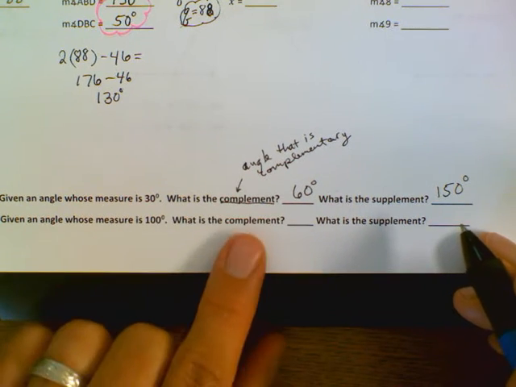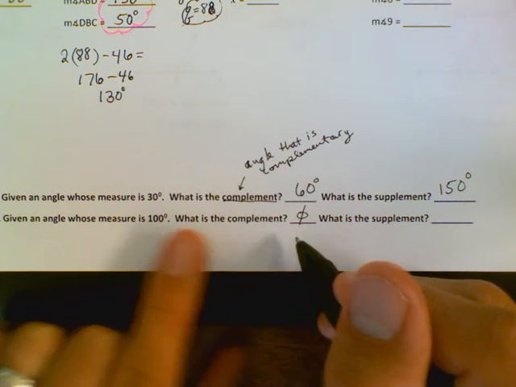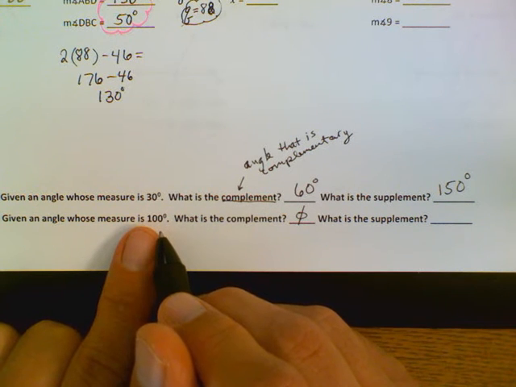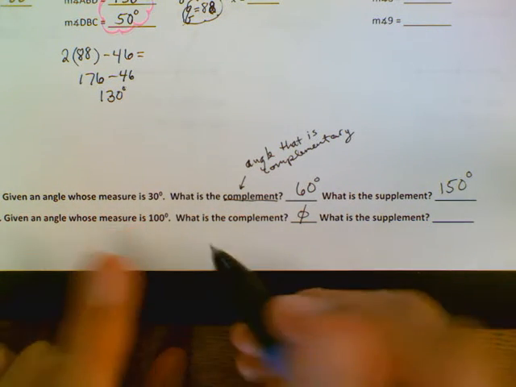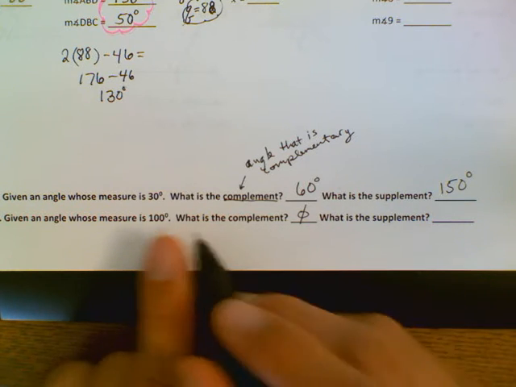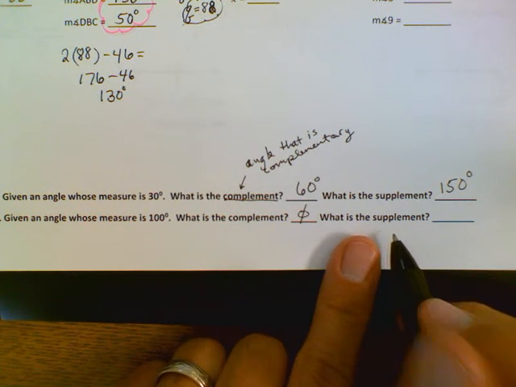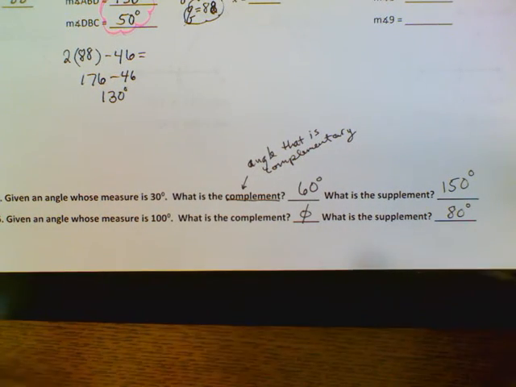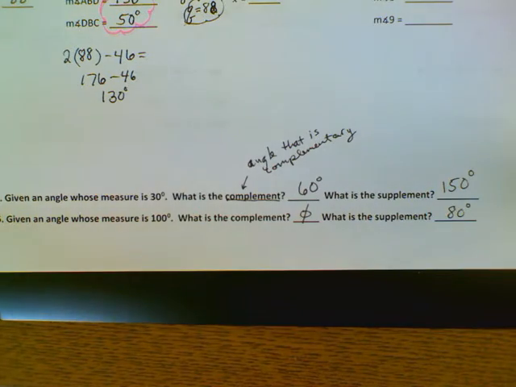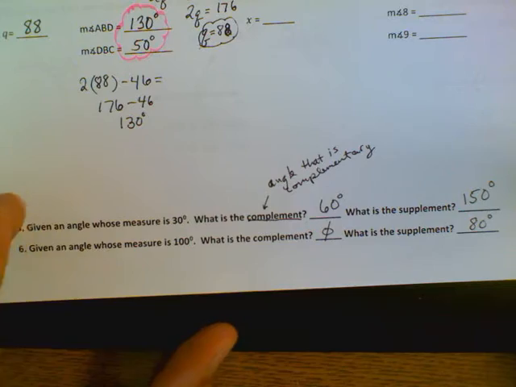What is the complement of 100? There is no complement of 100. 100 is greater than 90, right? And it says it has to be a positive angle, so you can't say negative 10. But I'm not going to test you on that. Now, what's the supplement of 100? 80. Why? 100 plus 80 is 180. Okay, so today's lesson has so far been on complementary versus supplementary.